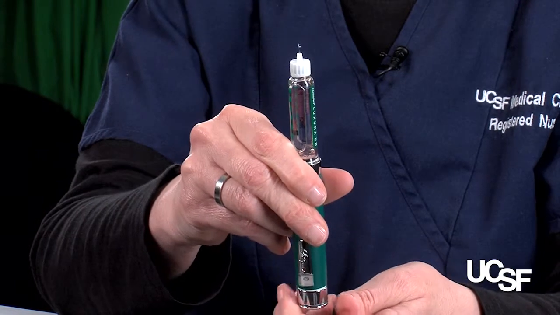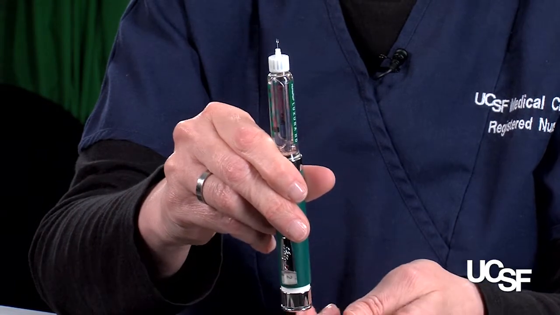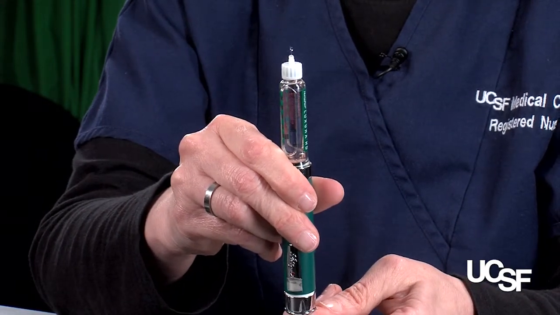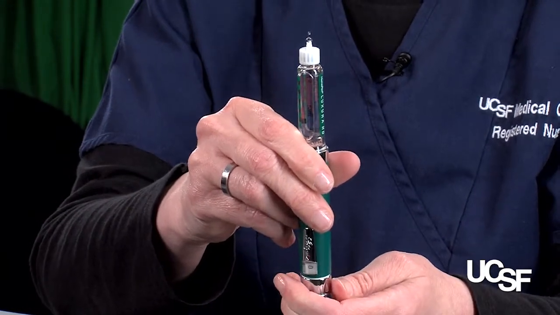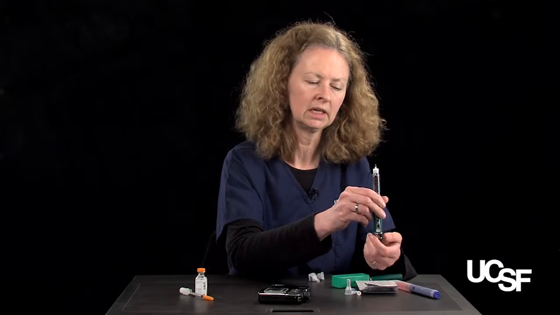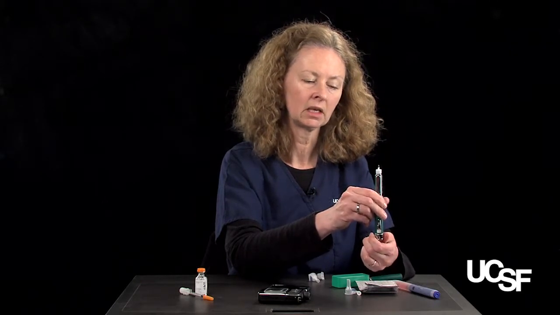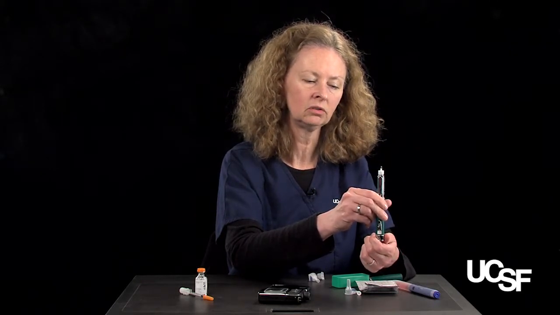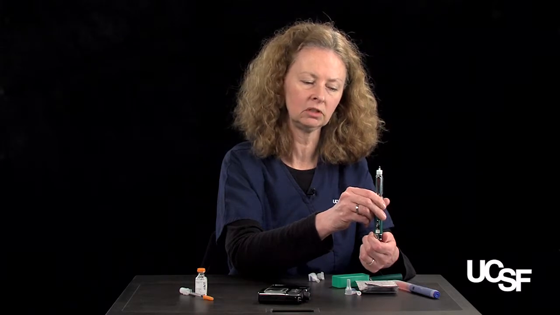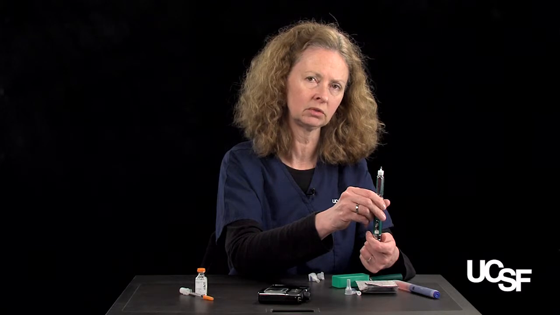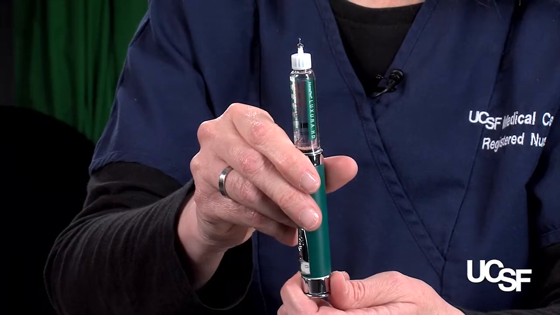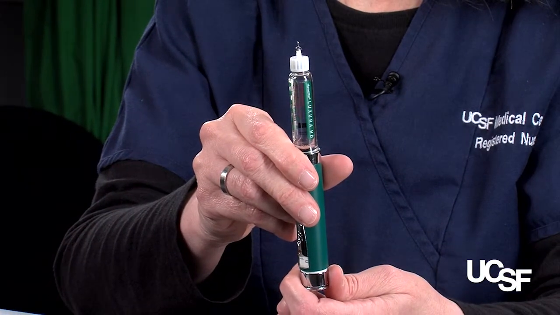That was 1.5, so let's do that again. 2 more units. We want to see at least 3 drops of insulin. So that's a successful air test. We know that this pen's going to work. Now we can dial our dose. If you listen to the clicks, you can hear how much insulin you're dialing. This is very helpful for people who have visual impairments, who can't see a syringe, or who have dexterity problems. So if you listen, each click is 1/2 of a unit.